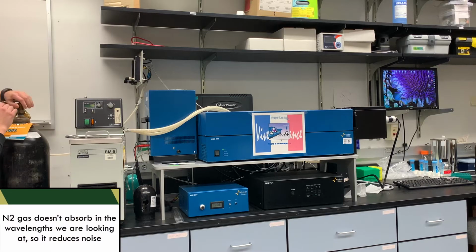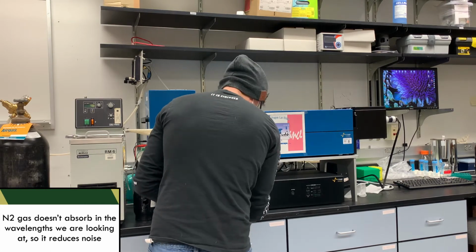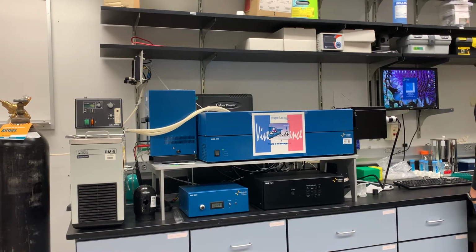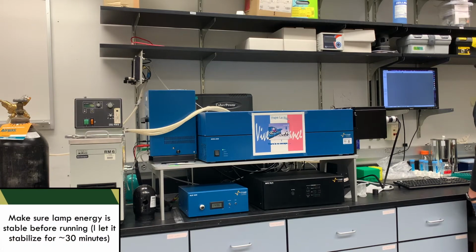So to get this up and going, we're going to start up a nitrogen tank, and this is going to allow nitrogen gas to flow through the system. And then we're going to go ahead and turn on the lamp as well. And we need to stabilize the lamp, so make sure you do that. And then we're going to open up the system and just make sure that everything is good to go.